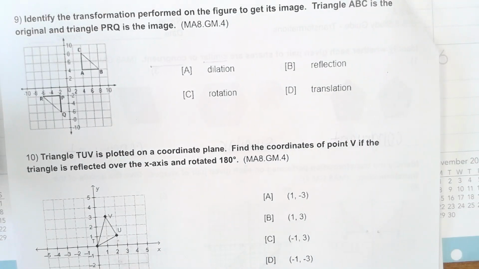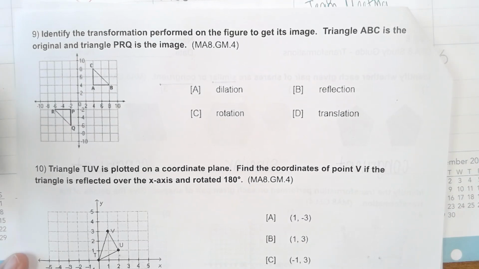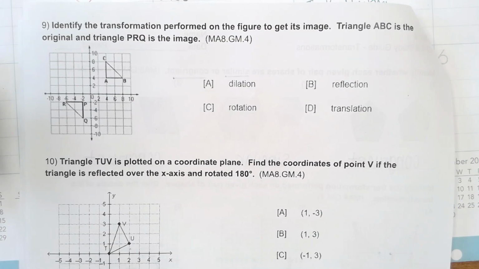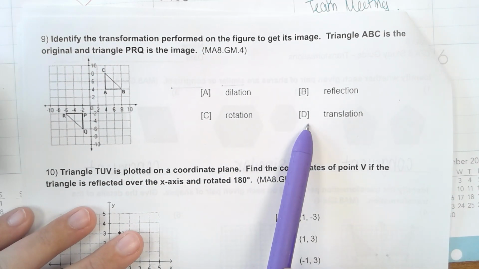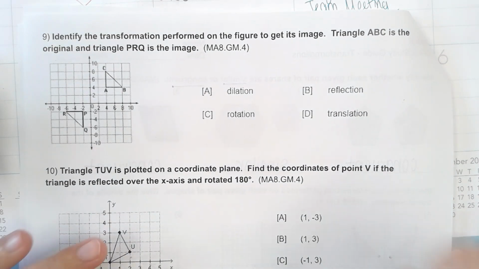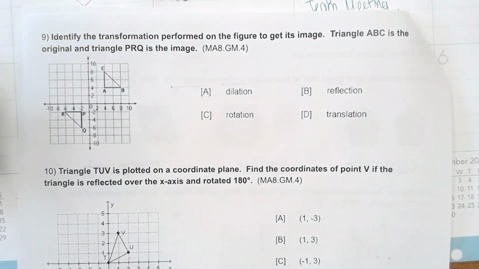All right, moving on to number 9. Identify the transformation performed on the figure to get its image. Triangle ABC is the original, and triangle PRQ is the image. So once again, look at your answer choices. We're trying to figure out what transformation is performed, and you just have to think of the different situations.